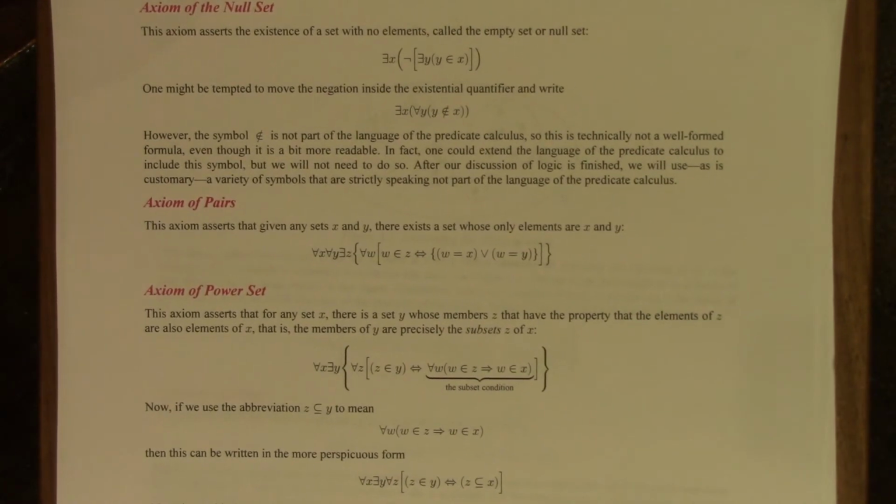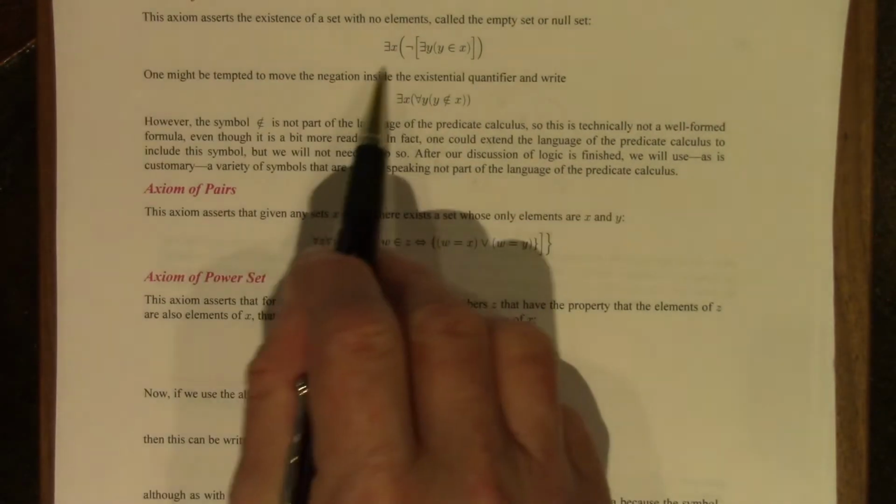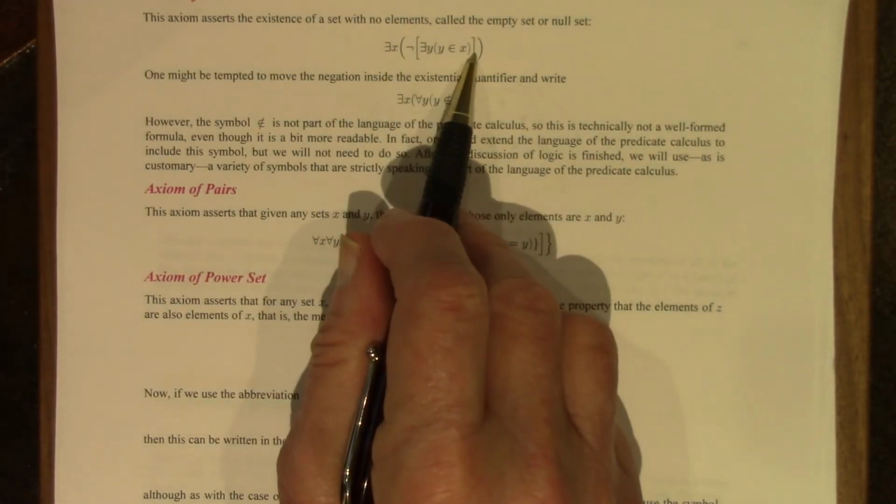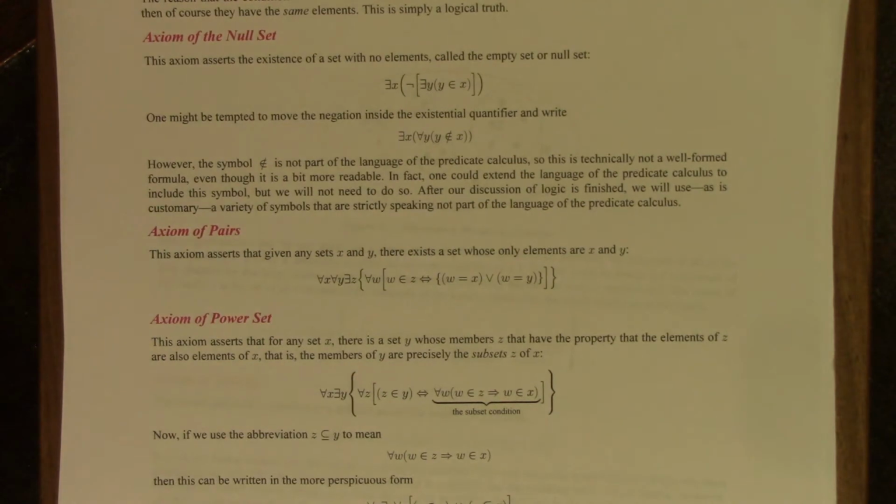I don't know whether anybody does that or not, but it's probably better not to add symbols to a language that are not necessary. So there is a distinction between symbols that belong to the language of the predicate calculus, such as all the symbols in here, and symbols that are abbreviations for more complex well-formed formulas.